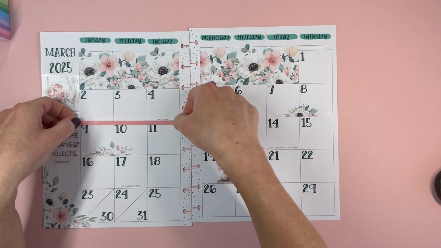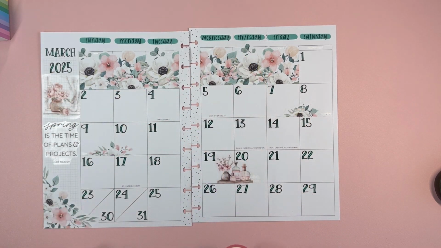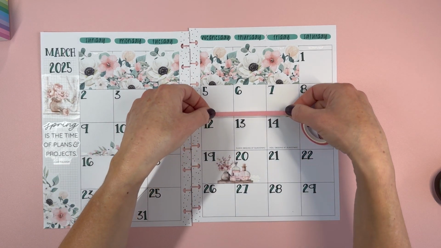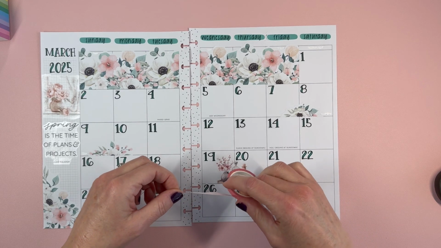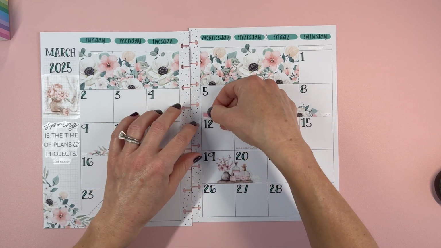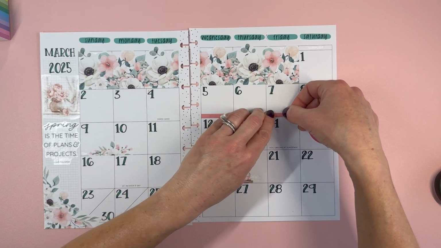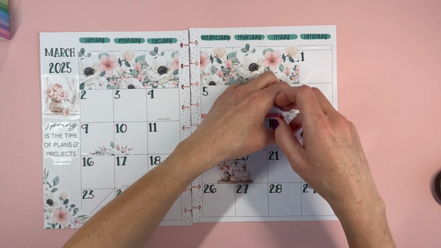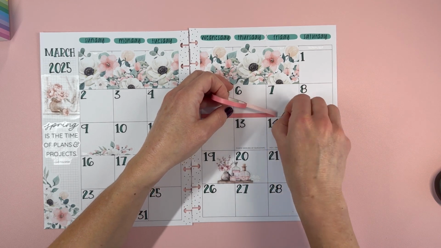So what do we think? Should we add in a little bit of washi? It might look pretty. I was gonna say I don't know that we really need to, but it might look pretty. So let's add in a little bit here. So I'll put this here, and then we're just gonna lift this up and sneak the washi under.